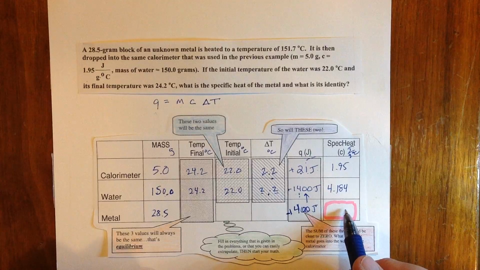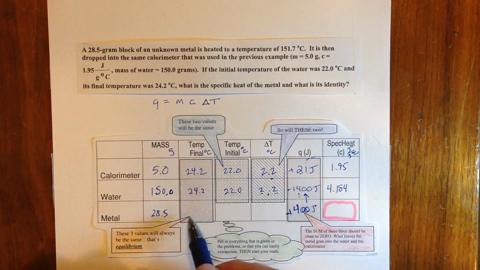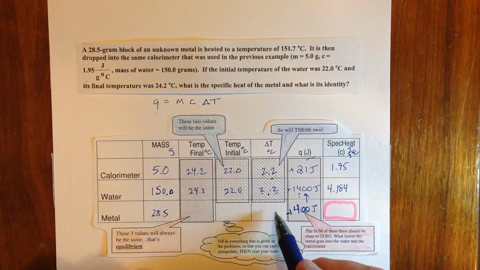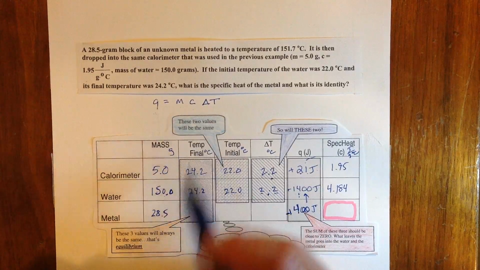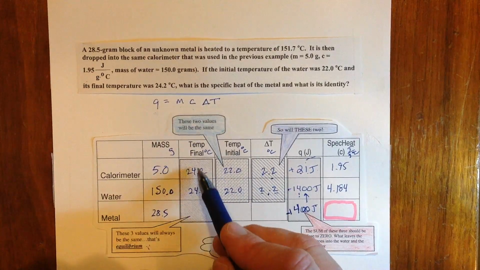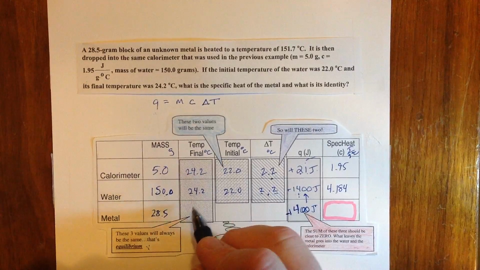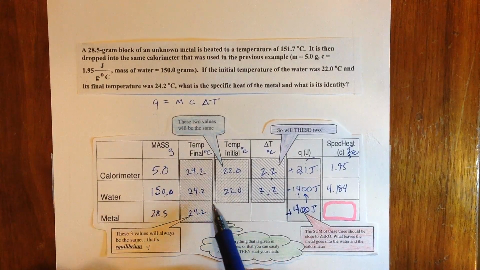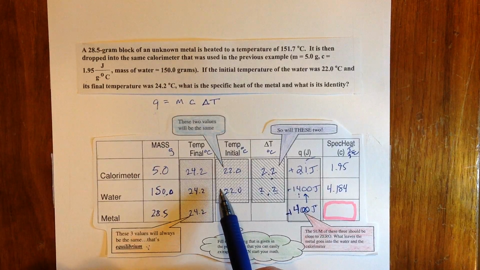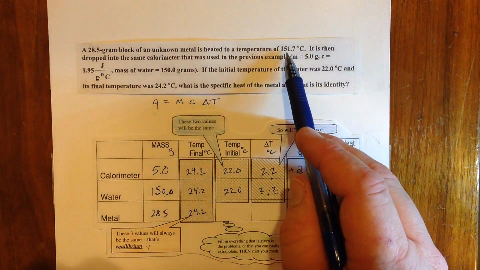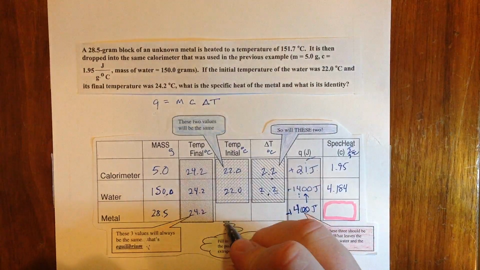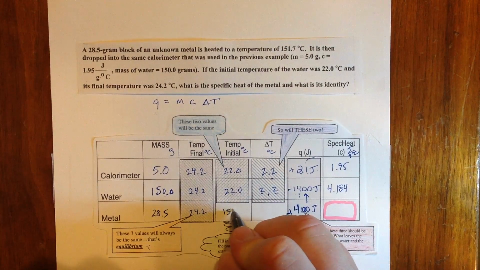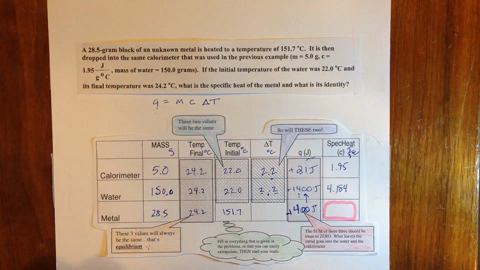Now look, we're almost here, guys. All we've got to do is figure out these missing values right here. Well, remember, equilibrium says that everything's going to end at the same temperature. So the final temp here is going to be 24.2, just like everything else. I think we're told up top that the original temperature of the metal was 151.7 degrees Celsius.